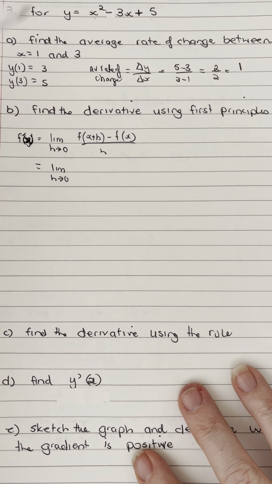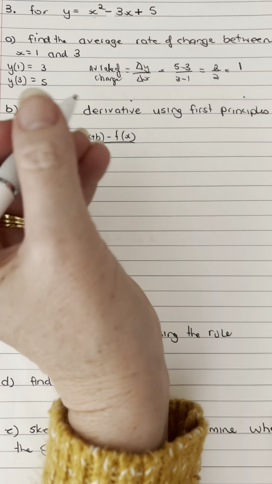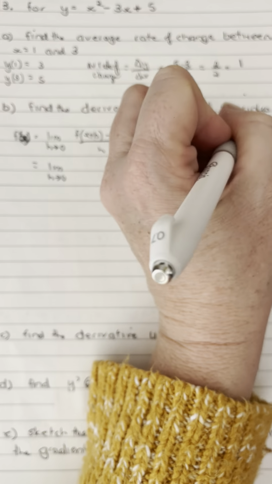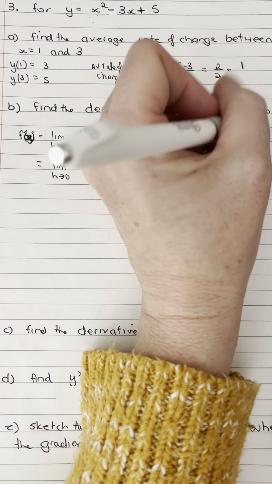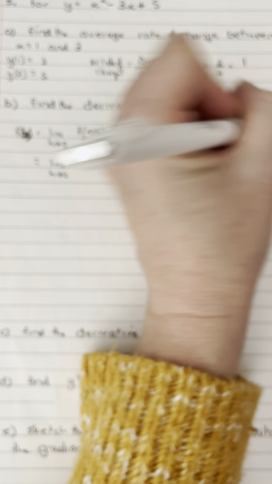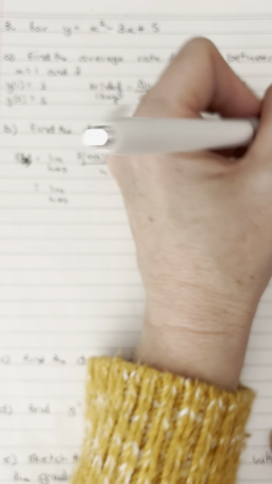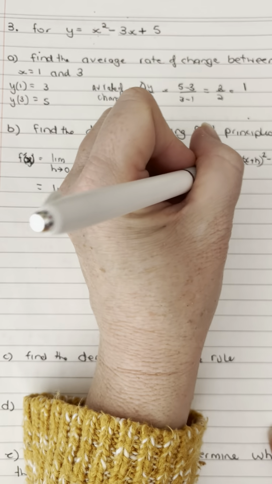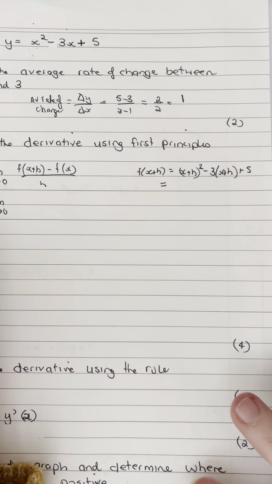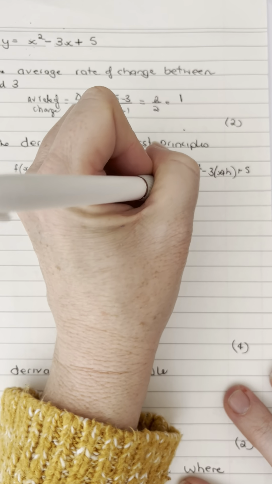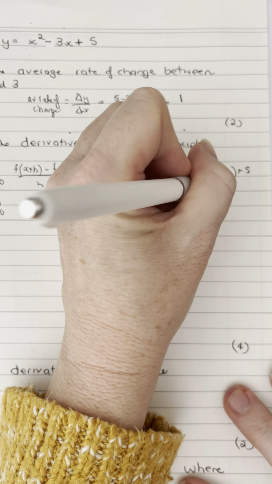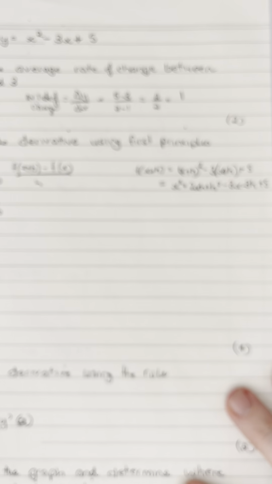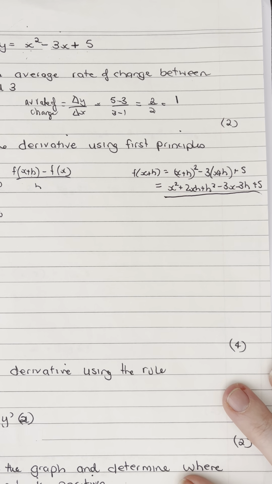So we want to put in up here, and I'm going to do that over to the side. When we have f of x plus h, it's going to be, instead of x squared, we will have x plus h all squared. Instead of minus 3x, we're going to have minus 3 outside of x plus h, and then plus 5. So over here we would have x squared plus 2xh plus h squared minus 3x minus 3h plus 5. So that's what we're going to put in for the f of x plus h.